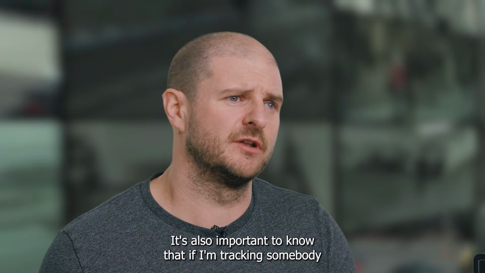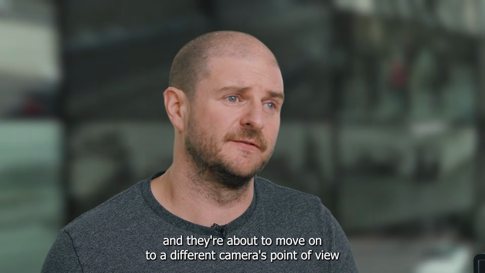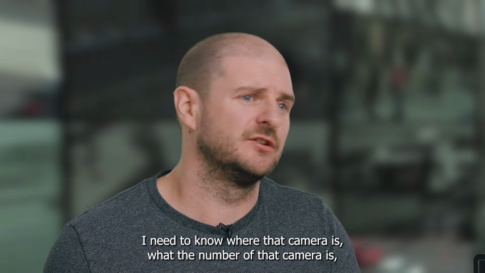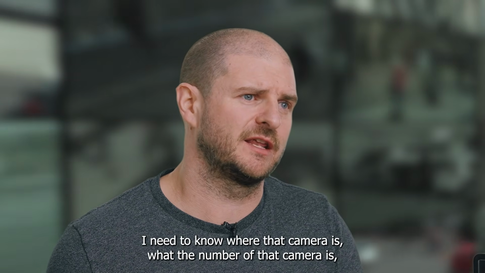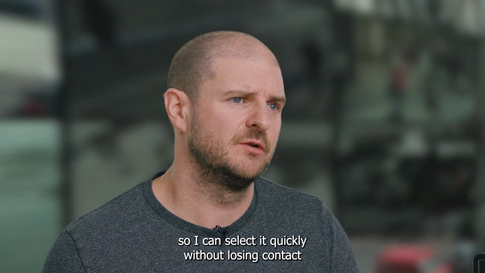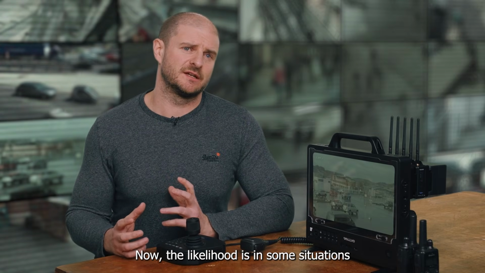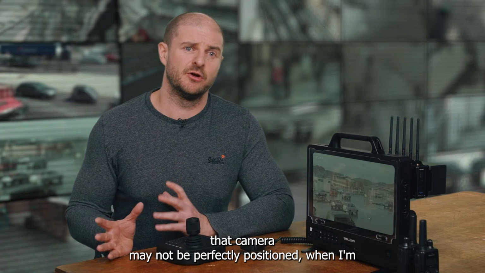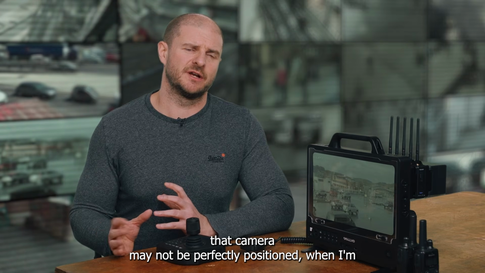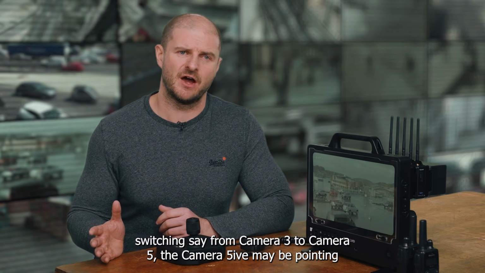It's also important to know that if I'm tracking somebody and they're about to move on to a different camera's point of view or a different camera's area, I need to know where that camera is, what the number of that camera is, so I can select it quickly without losing contact with my target. Now, the likelihood is, in some situations, that camera may not be perfectly positioned when I'm switching, say, from camera 3 to camera 5.